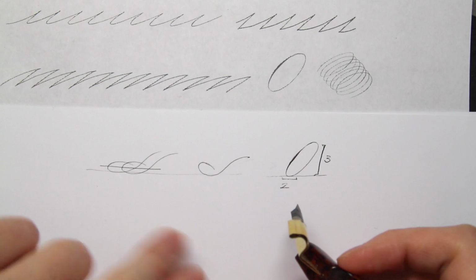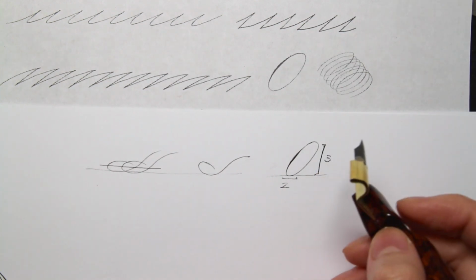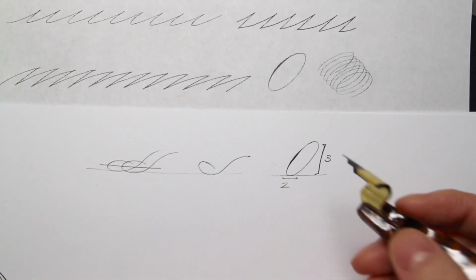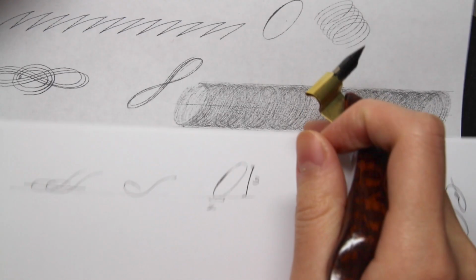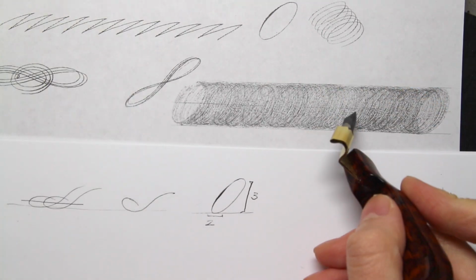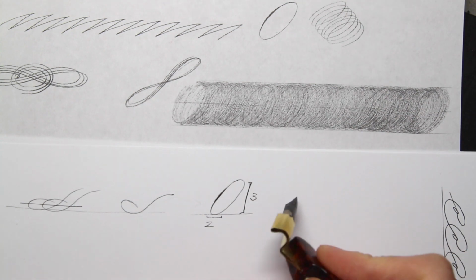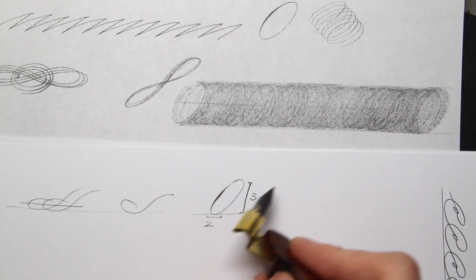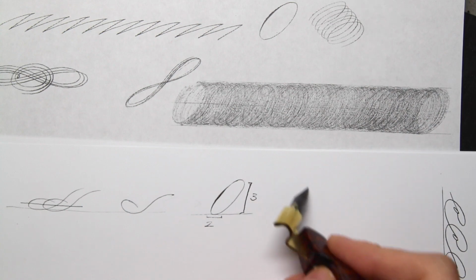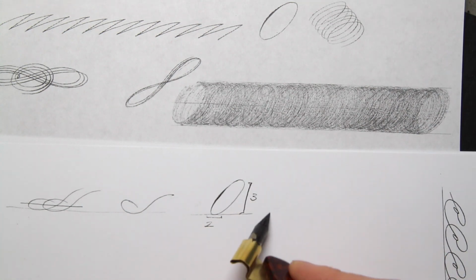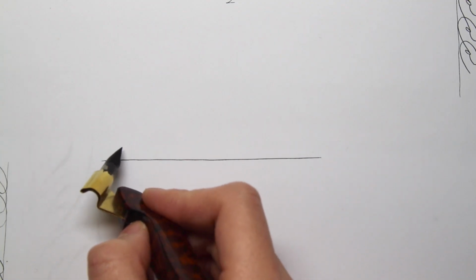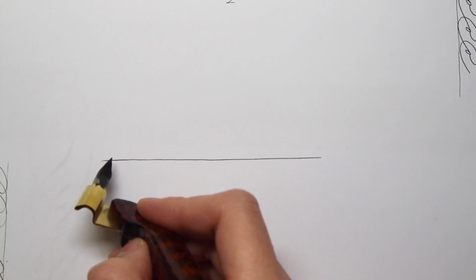So technically it's an ellipse, but it has become a common term to call it an oval. Exercises like this one and this one help you warm up your hand and get your hand used to that rhythmic oval action. The key to doing these ovals is not to do them super fast.